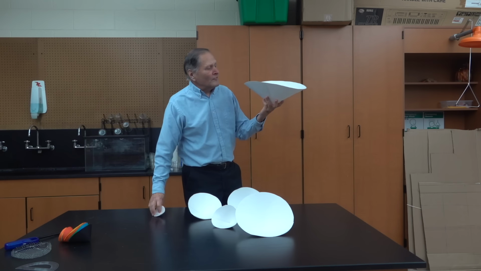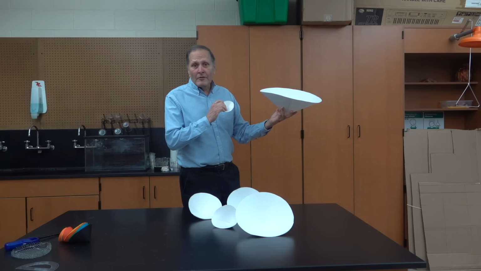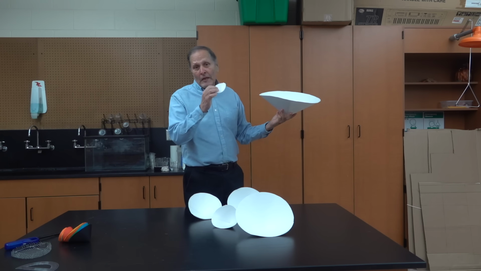Several students suggested changing the size of the cone. We made them out of the same type of paper, as large as we could and then as small as we could.